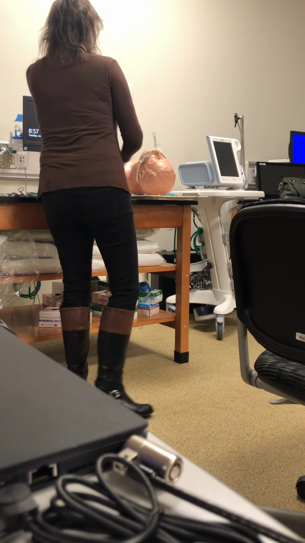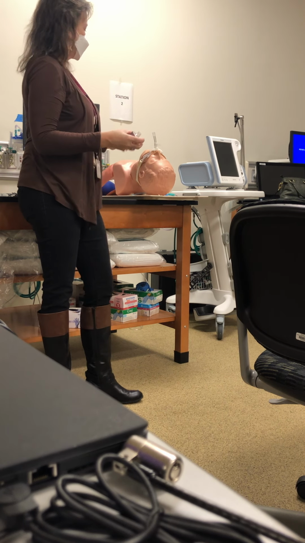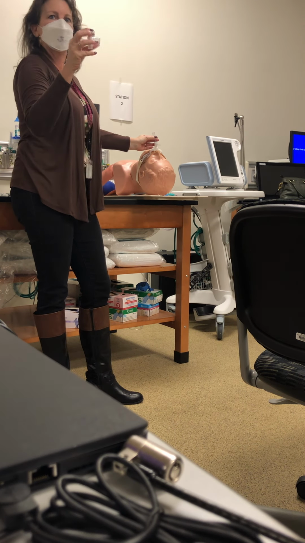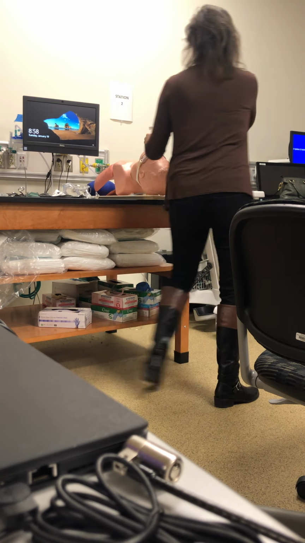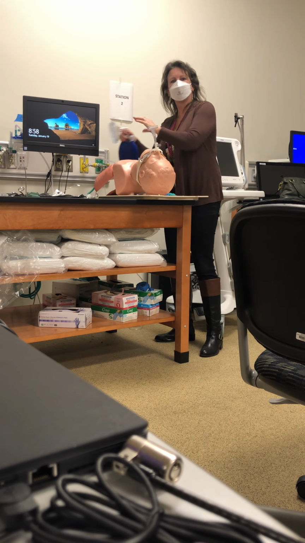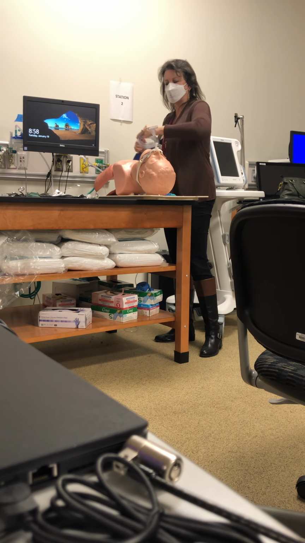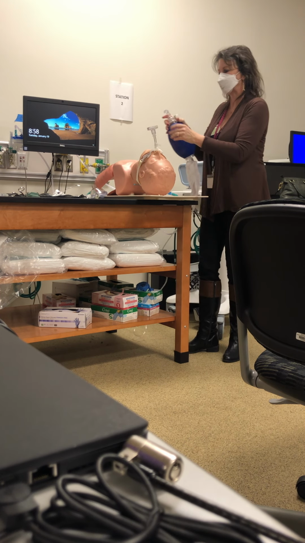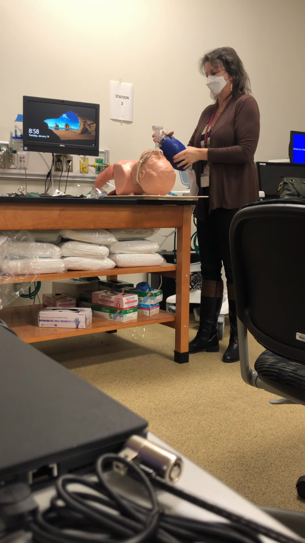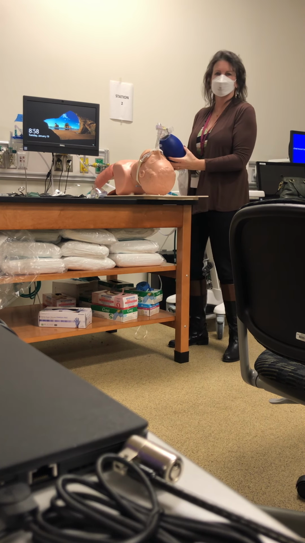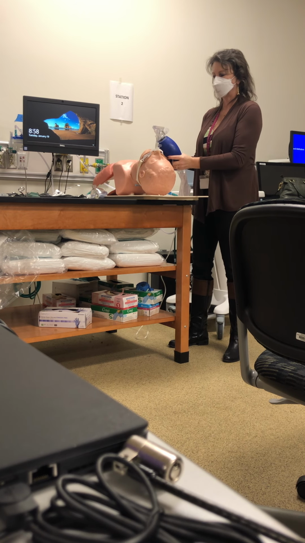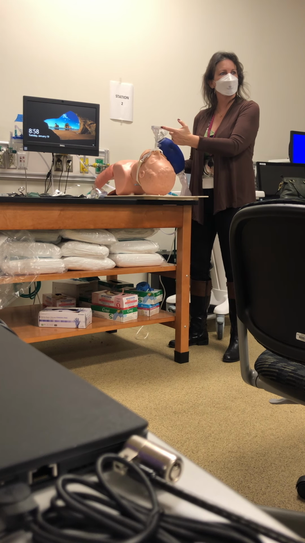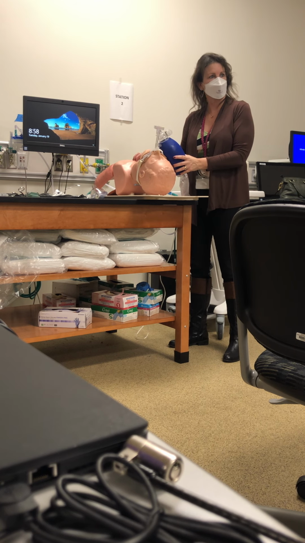Once you have done that, we're going to place the CO2 detector on, just like this. And I'm going to give a breath. So it's purple and then it goes to yellow once it measures CO2. I don't have any CO2, but once it's open to air, it's just going to turn yellow. So I give a breath and I have a positive color change because it turned from purple to yellow. So that means it's in the trachea, okay?